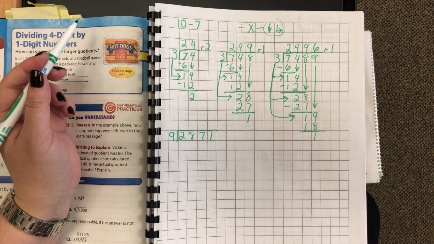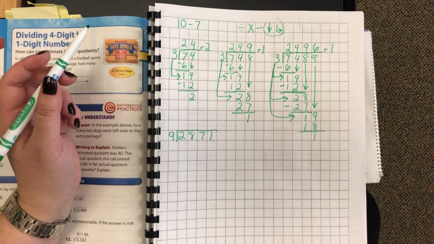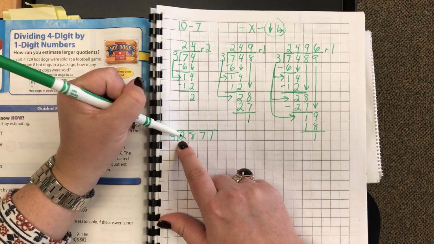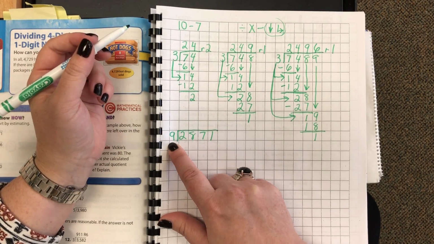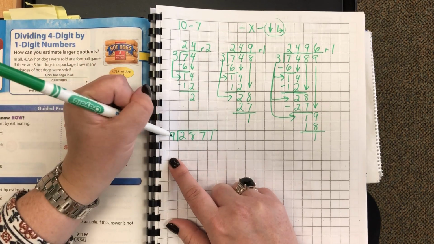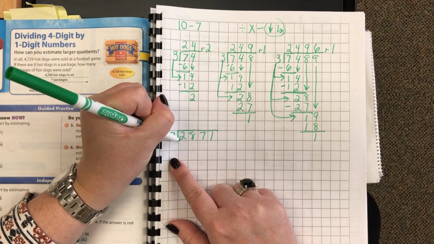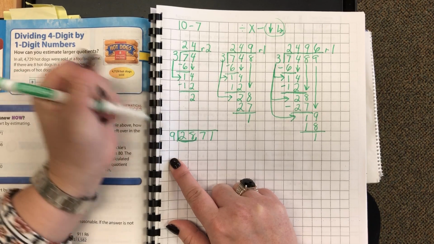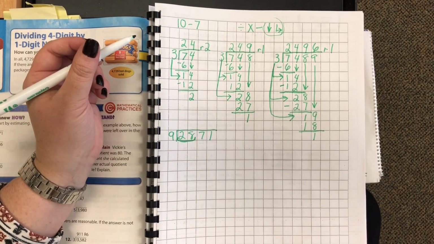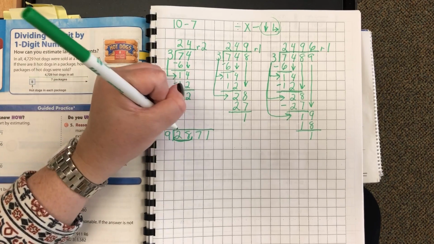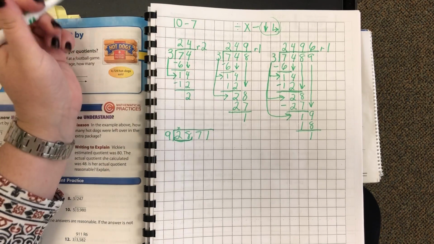Now, the very first thing that I notice, 2 is less than 9. So 9 is not going into 2. 9 is going into 28. Meaning my first spot will not have a number.